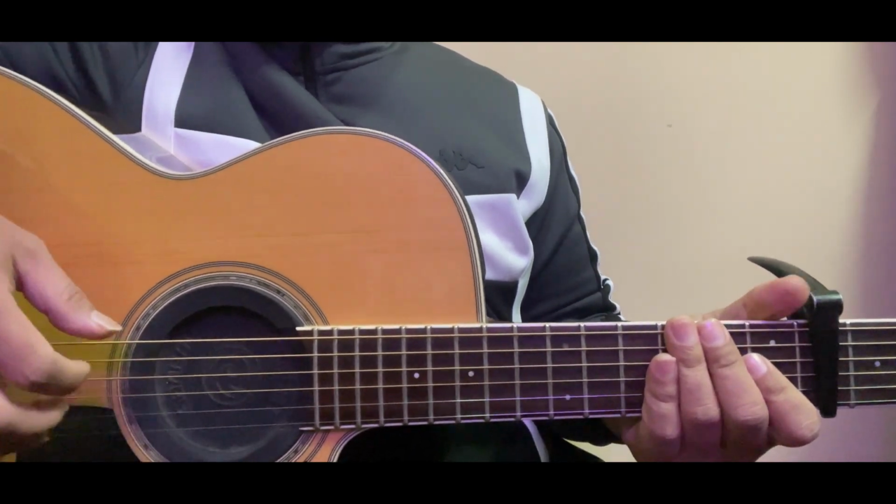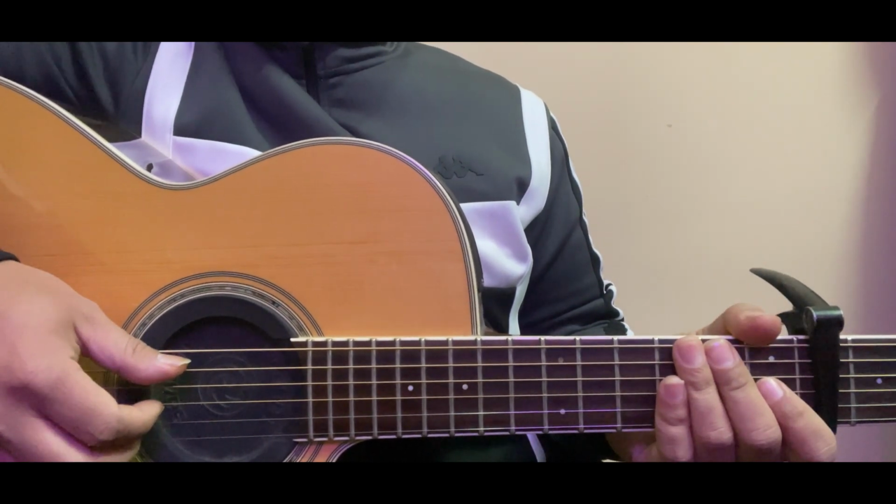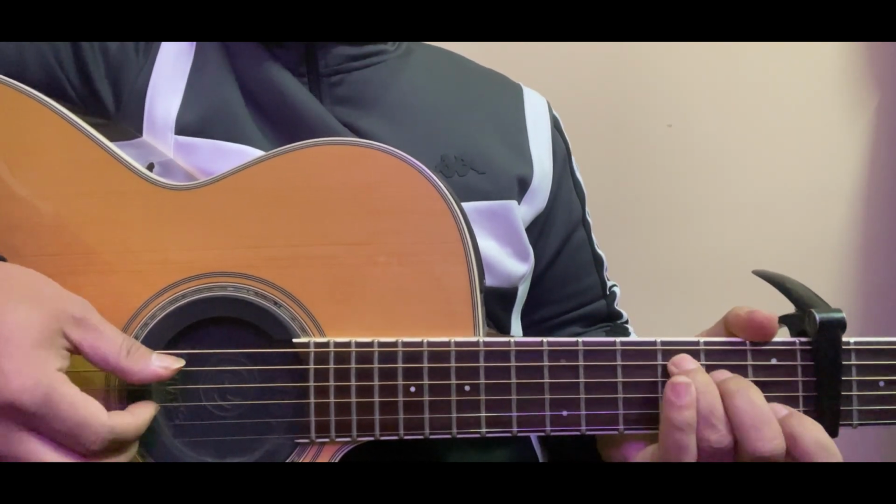Our guitar is on standard tuning, and let's get started with the intro part for this song, and it sounds like this.